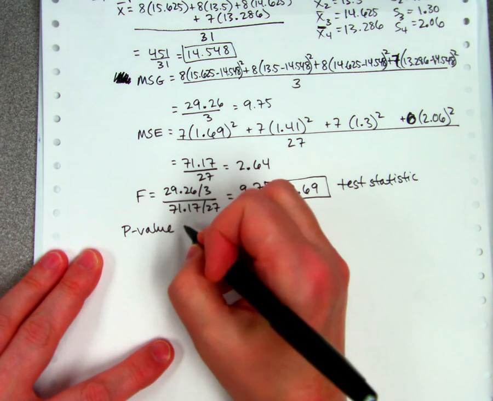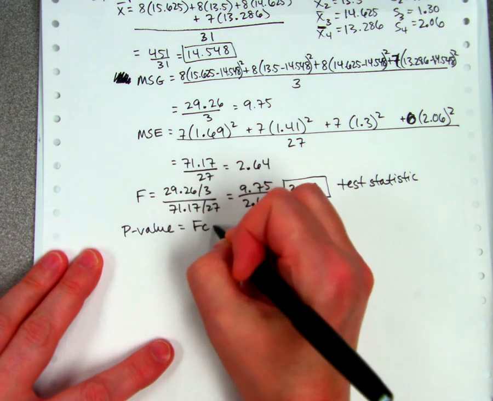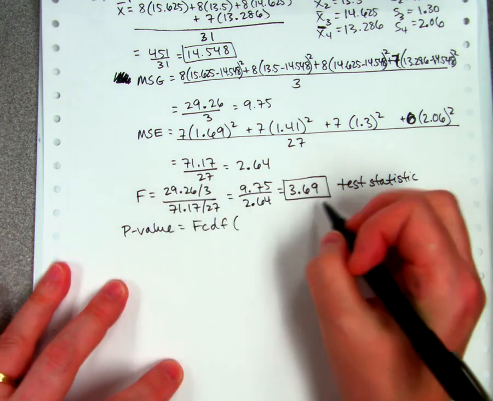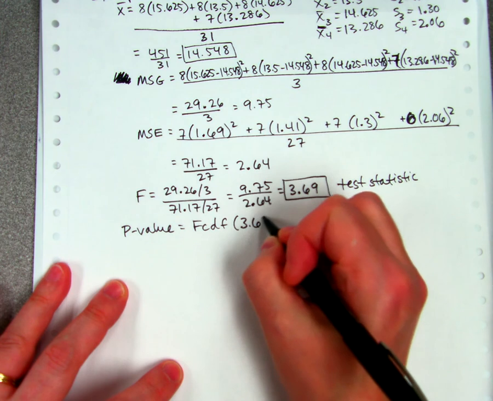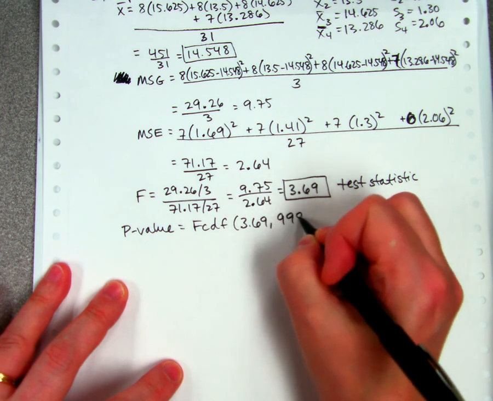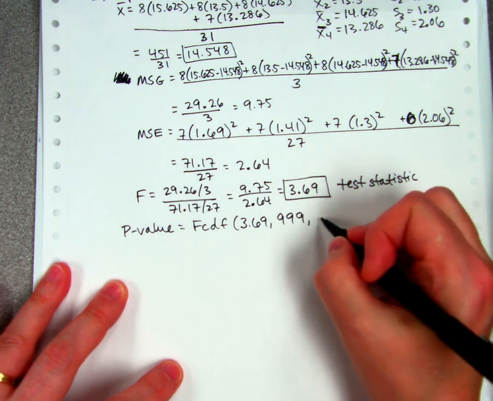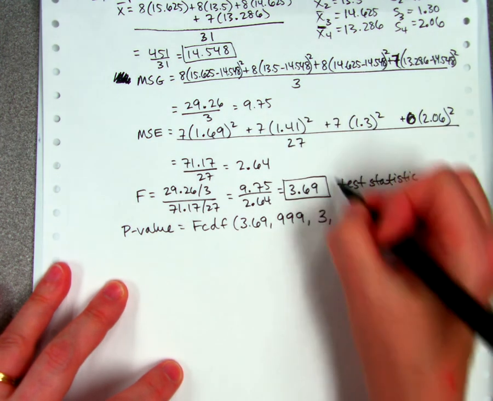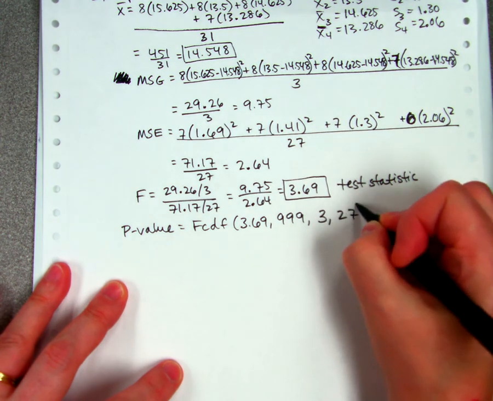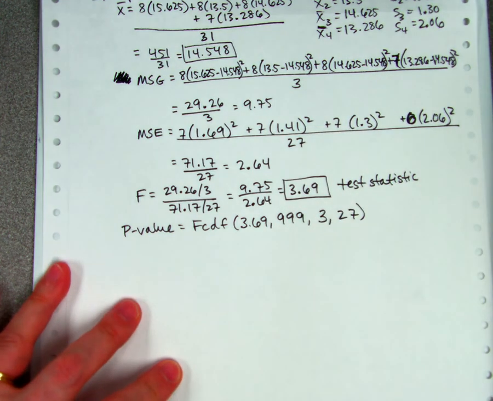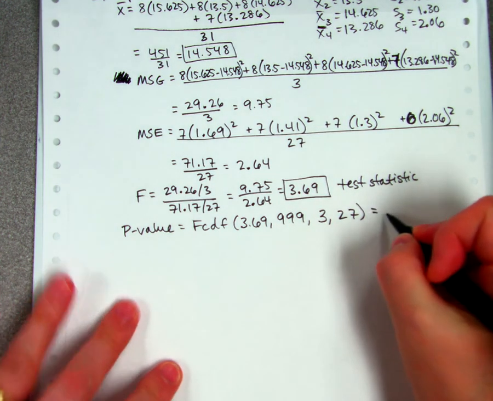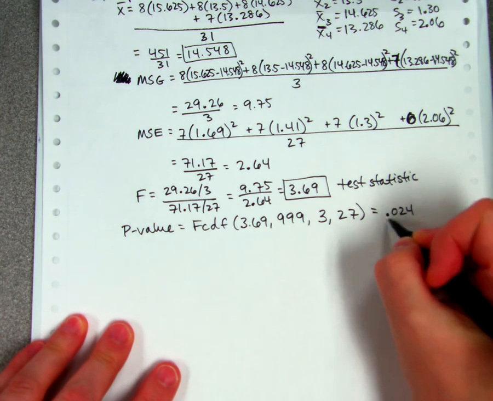And then the p-value. We take our handy-dandy calculator and we look up FCDF. We put in the 3.69, and something large. DF1 is 3. DF2 is 27. And the calculator magically spits out a p-value, which is 0.024.